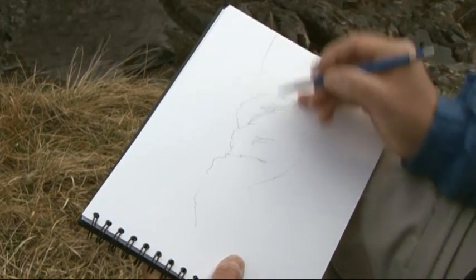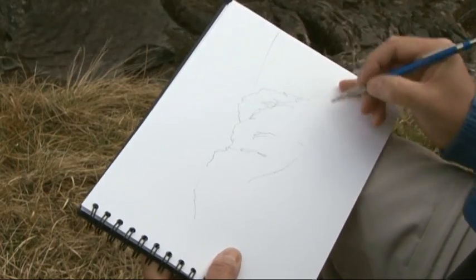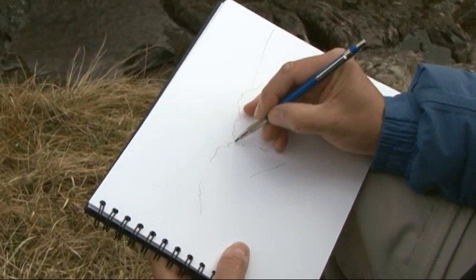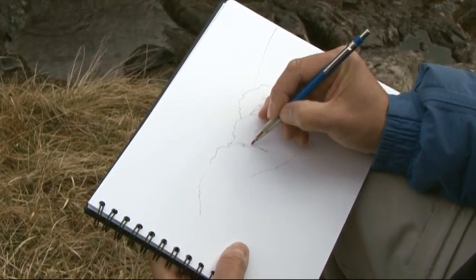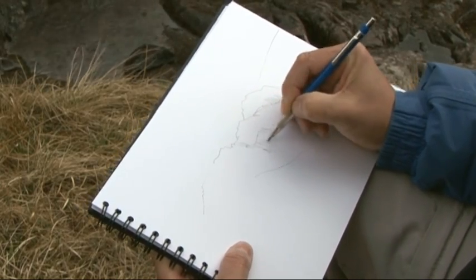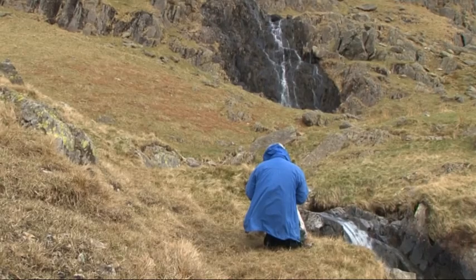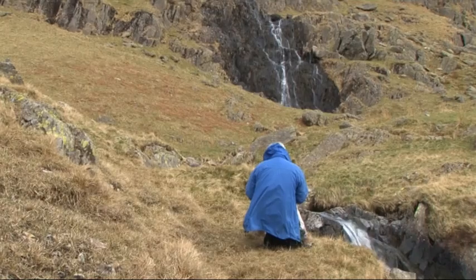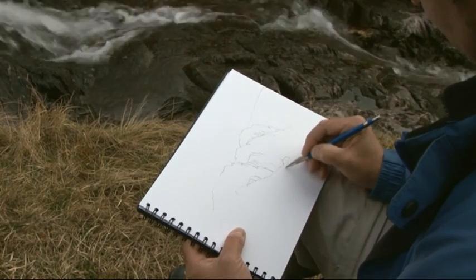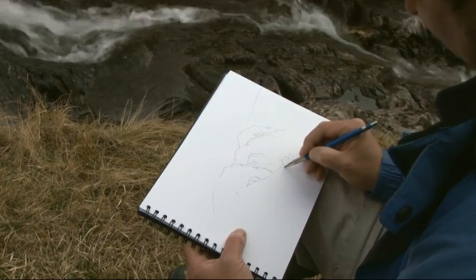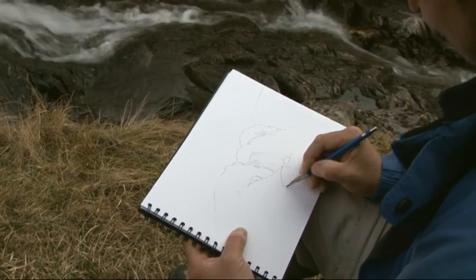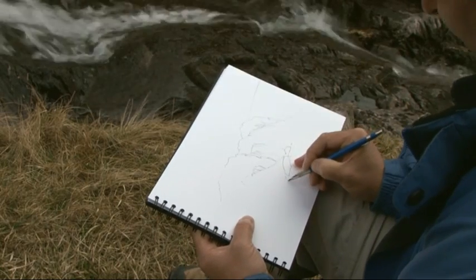The hill just comes round like that. Okay, the water drops down the waterfall there, which I'm just establishing the direction of flow first. Disappears behind the rocks there, and it reappears just here.